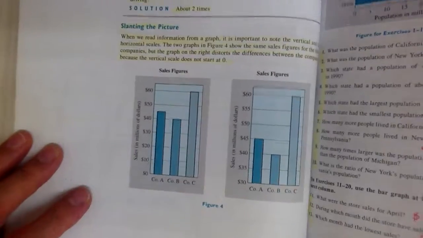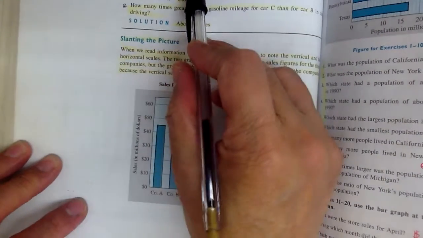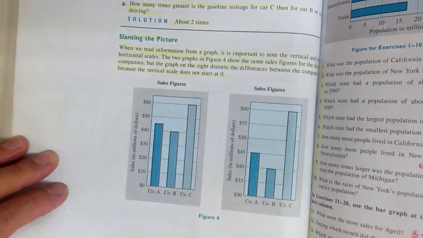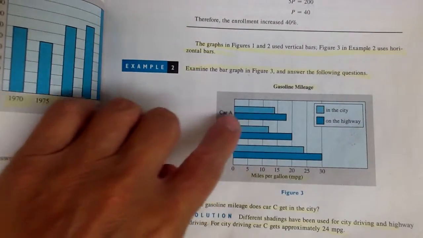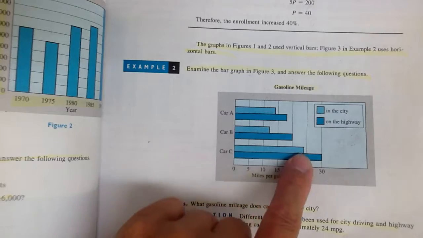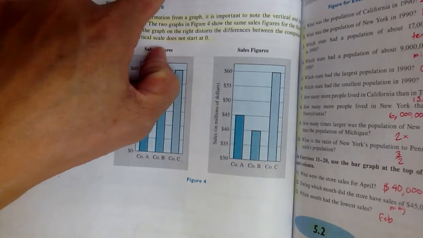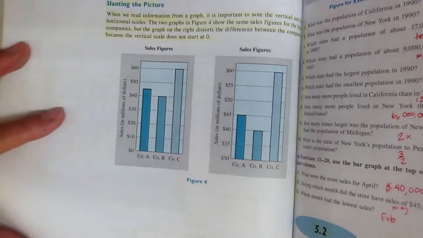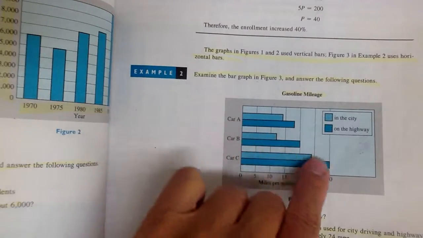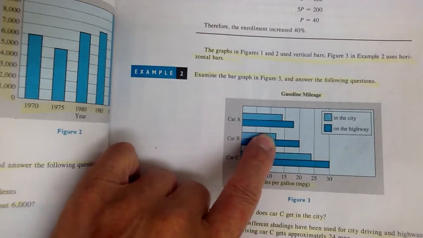So on D, it says, which car gets the best gasoline mileage in the city? Okay? So again, if you look over here, this is car A, B, C. So the answer is car C has the best gas mileage, right? Go to E, which gets the worst gasoline mileage in the city. So looking for the worst one. You can see again here A, B, C. So B gets the worst one, you get the least.